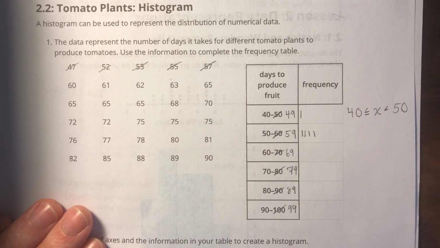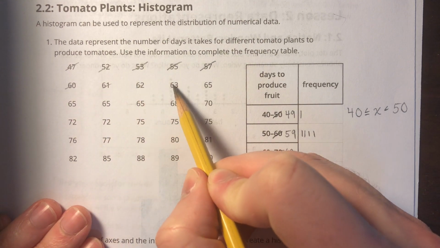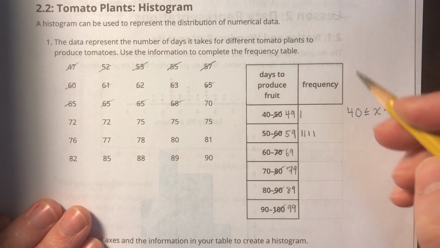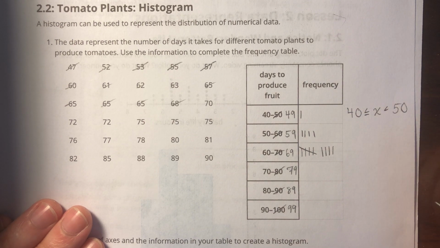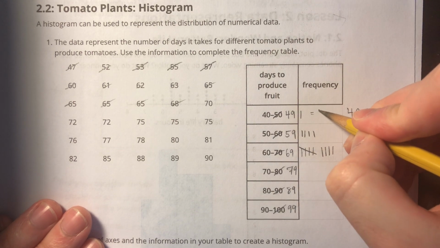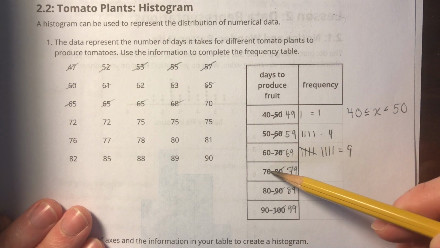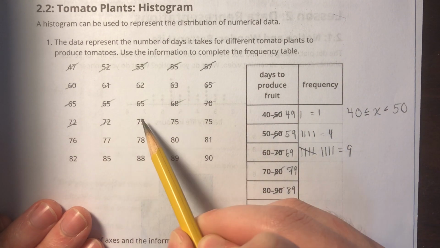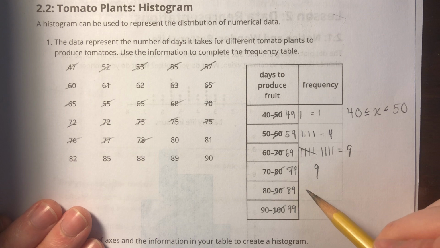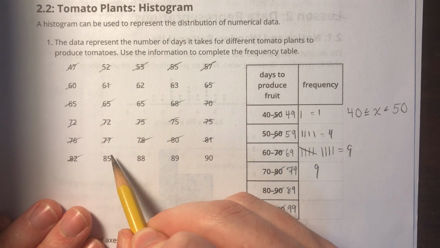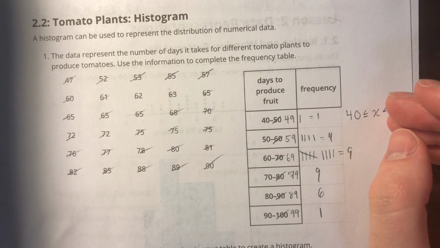Now, just to speed up the process a little bit, I'm going to tick off any number between 60 and 69. So 1, 2, 3, 4, 5, 6, 7, 8, 9. All right, or I could have just written 9. This is equal to 1, equal to 4, equal to 9. Now I'm looking for numbers from 70 to 79. 1, 2, 3, 4, 5, 6, 7, 8, 9. I'm just going to write 9 here. 80 to 89: 1, 2, 3, 4, 5, 6. And just one number for that frequency.